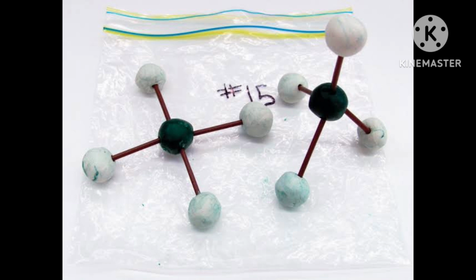The second is the ball and stick model. The ball tells about the atom and the stick tells about the bond.